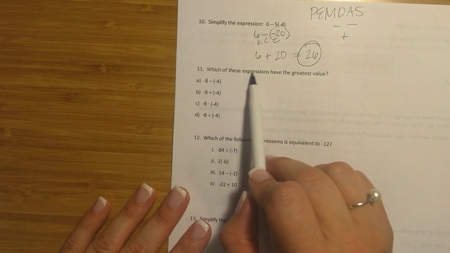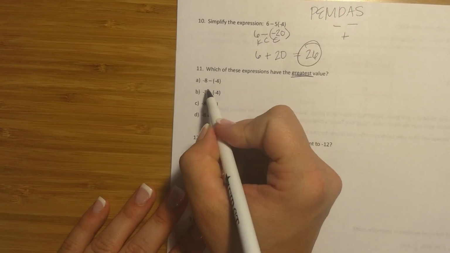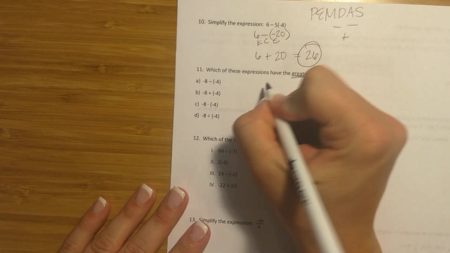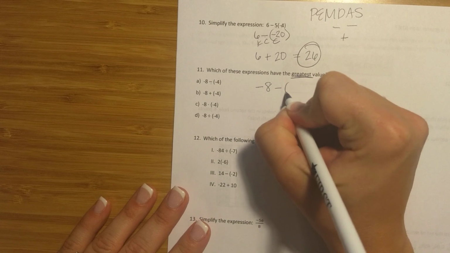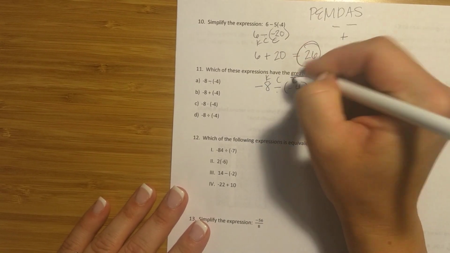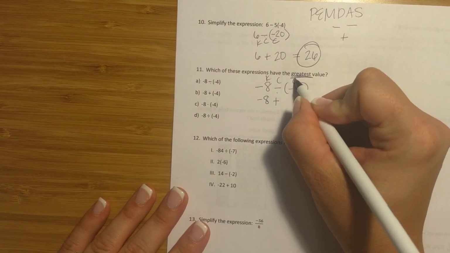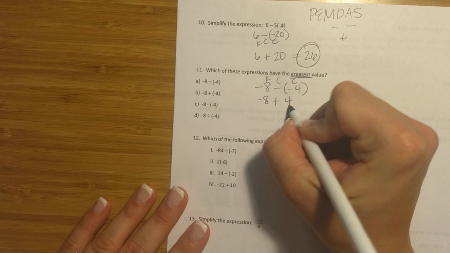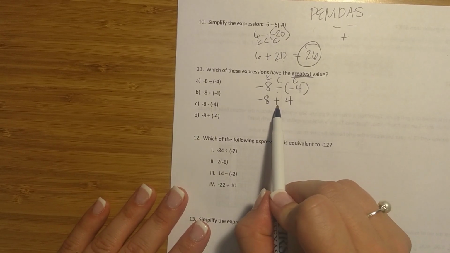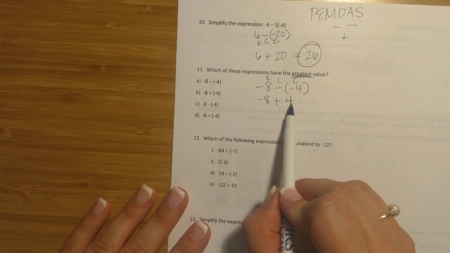Number 11, which of these expressions has the greatest value? So let's solve these. This is a subtraction problem. I'm going to copy it out here. With the subtraction problem, I keep, change. So I have negative 8, I keep, I change subtraction to addition, and I change negative 4 to positive 4. Now I have an addition problem, so look at your addition rules. Are my signs the same or different? They're different. This one's negative and that's positive.